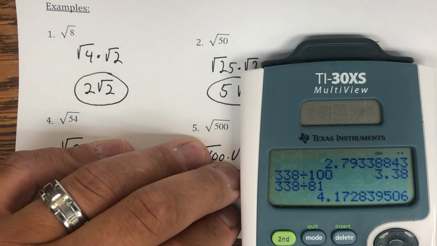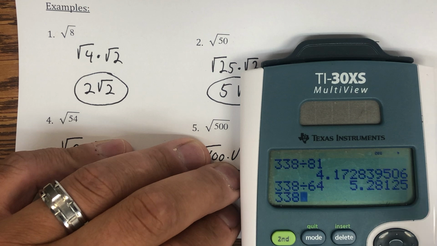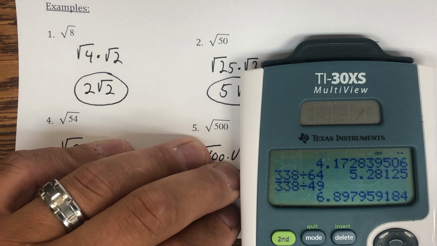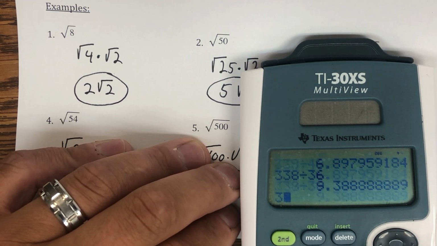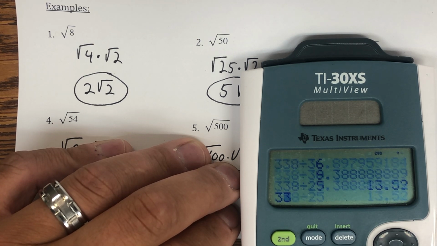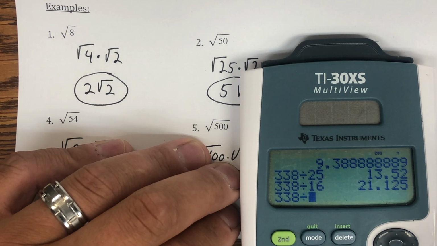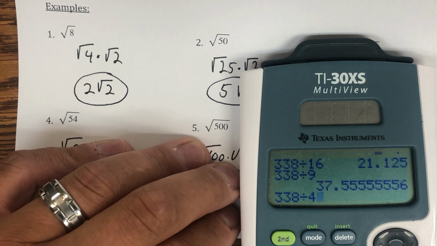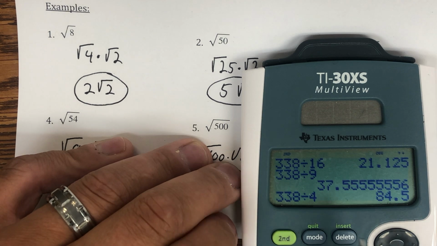81. Nope. 64. Nope. After 64 is 49. Nope. 36. Nope. 25. Nope. 16. Nope. 9? Nope. 4? No. So I didn't find one that went into 338.